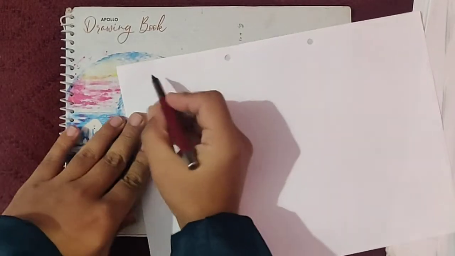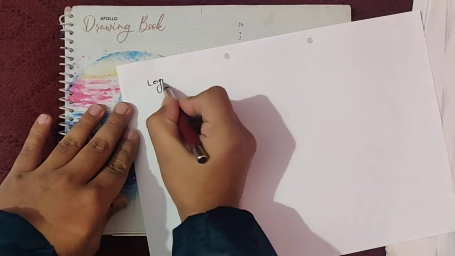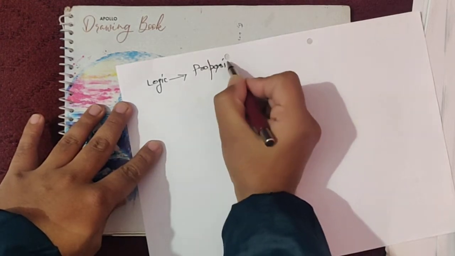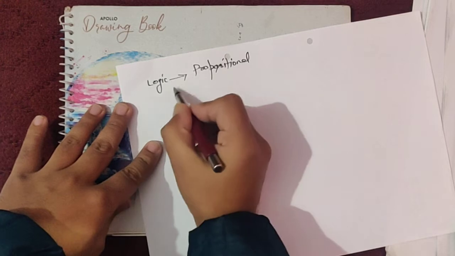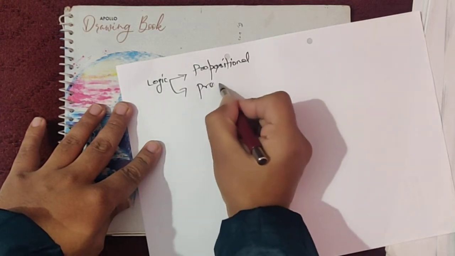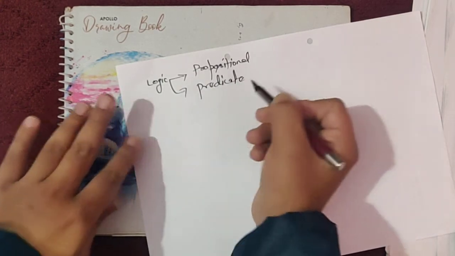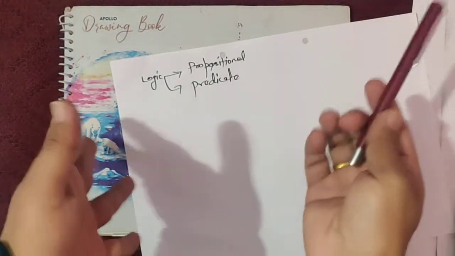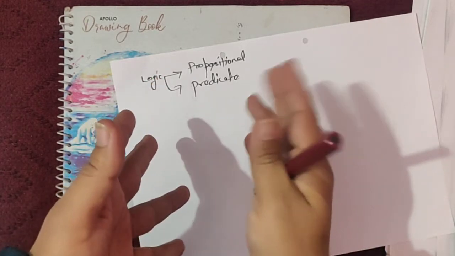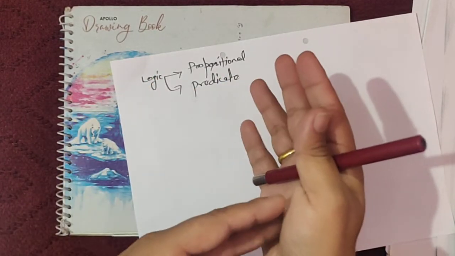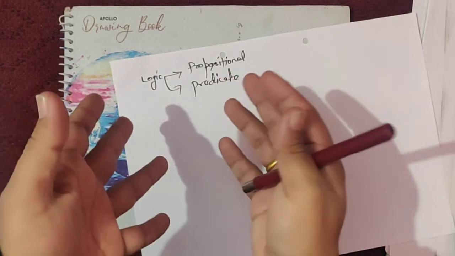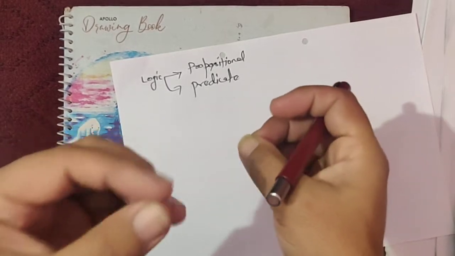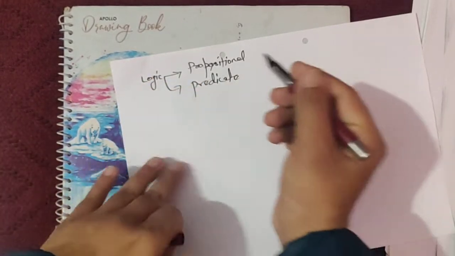So logic can be propositional and predicate logic. Propositional logic is a statement of facts, and they are assigned with symbolic variables to represent them, whose truth value may be determined. That means propositional logic defines the truth value for the statement.